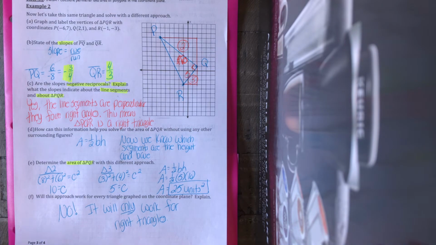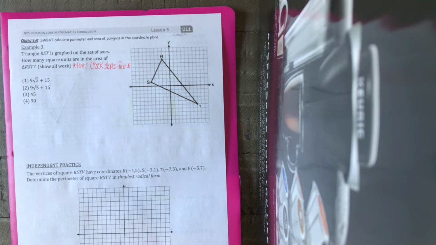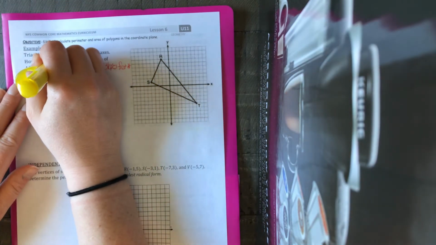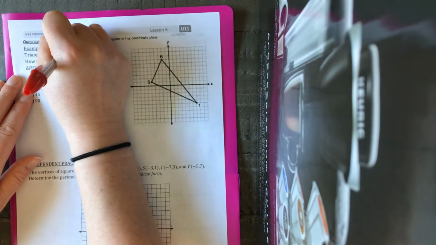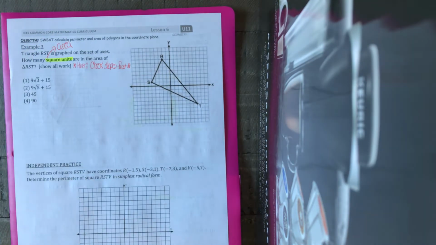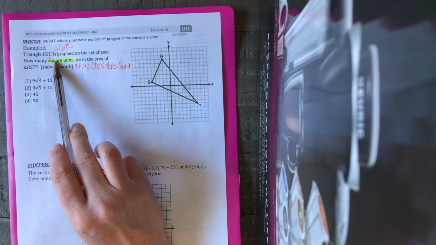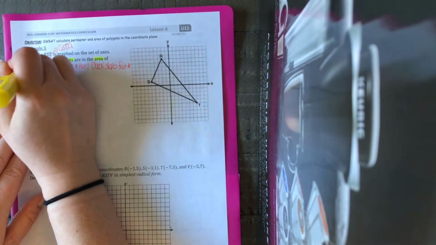Okay, so here we go. Going on to the very last page, which has our example 3. Example 3 just says triangle RST is graphed on the set of axes, and I can see that it is. How many square units? I'm going to stop and highlight. If I have square units, the only thing that's squared is area. So it's really asking me to find the area, whether they gave me that vocab word or not. This tells me it's area. So how many square units are in the area of RST?